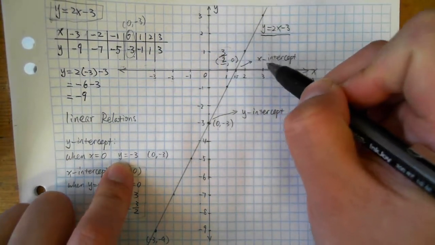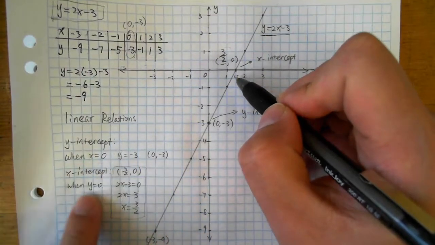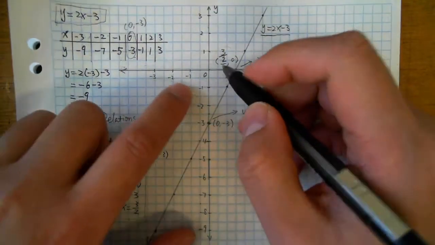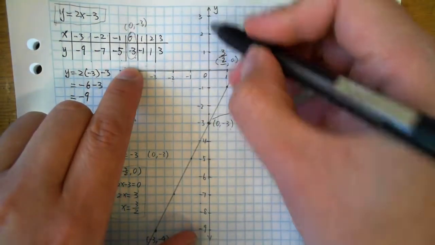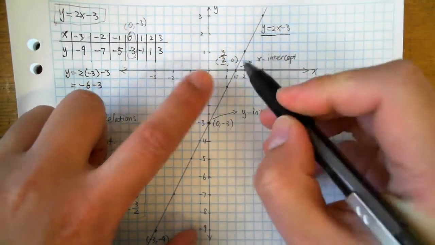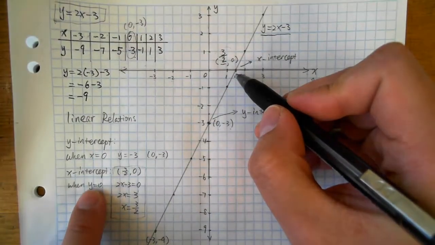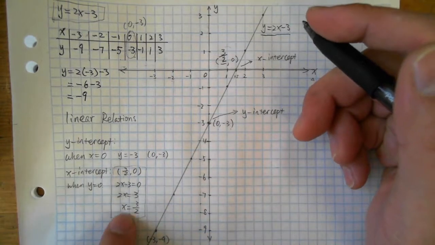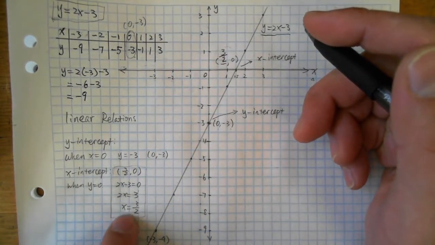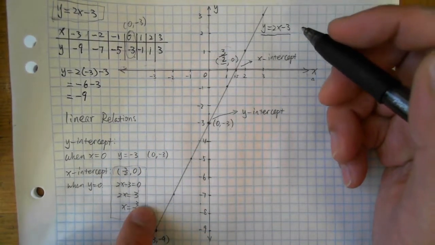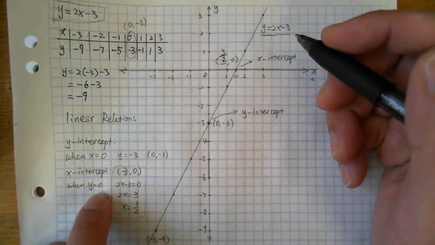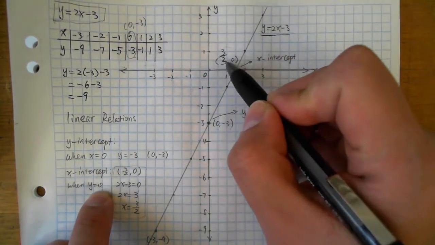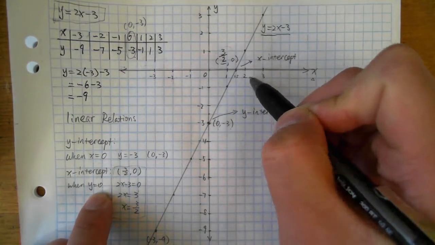And for the x-intercept, that means y equals 0, because that is on the x-axis, so y is always 0. So when y equals 0, we solve the linear equation, and then we can get the value of x. So (3 over 2, 0) is the x-intercept.